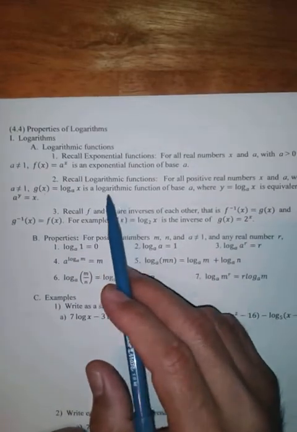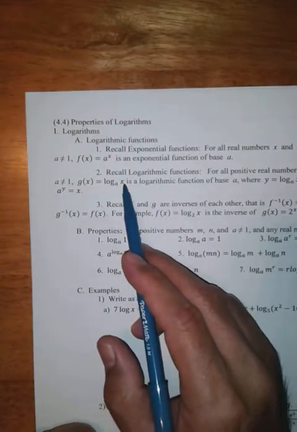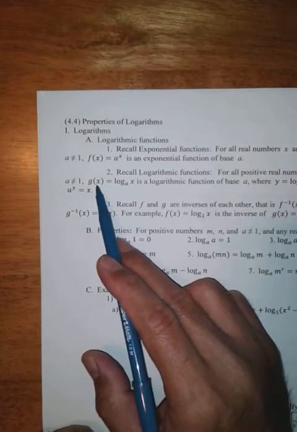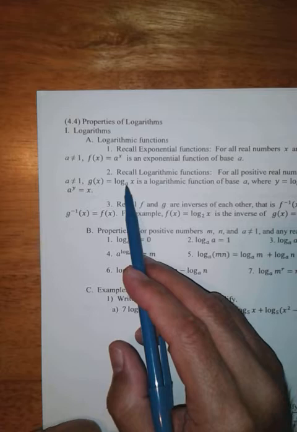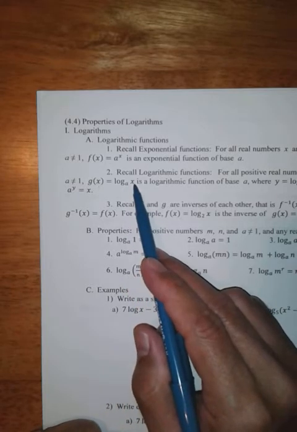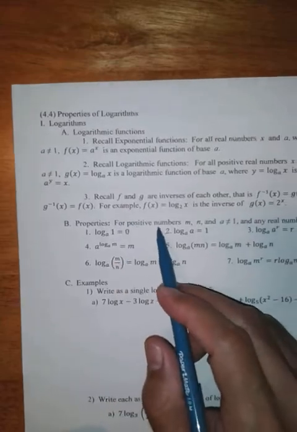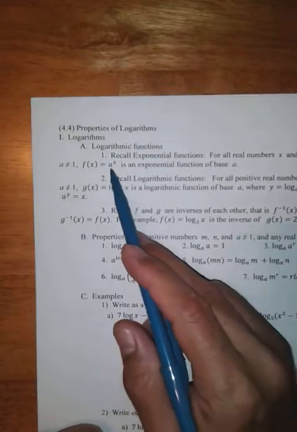Number 2, logarithmic functions are of the form g of x equals log base a of x. A is some positive number not equal to 1. X is a positive number. Alright. And then recall also that these are inverses of each other.